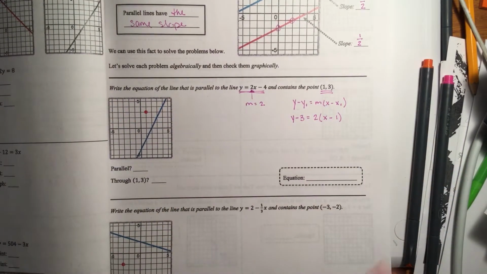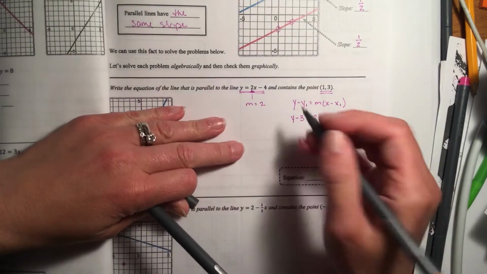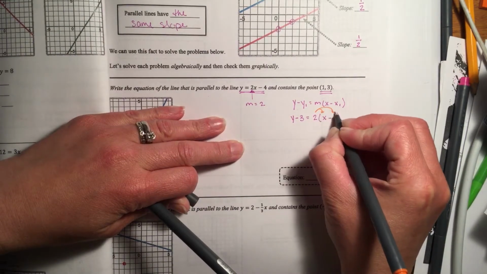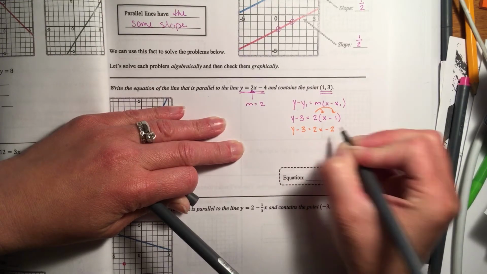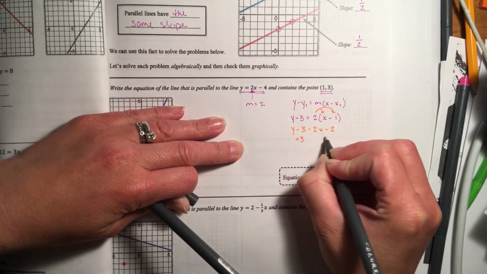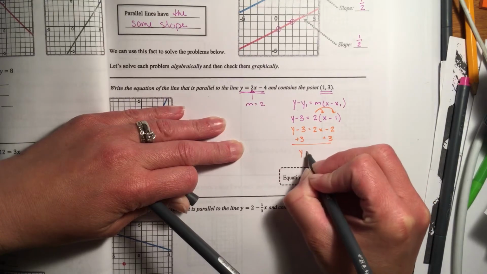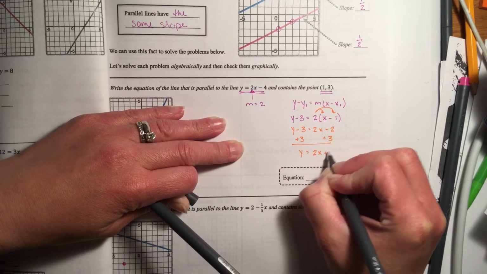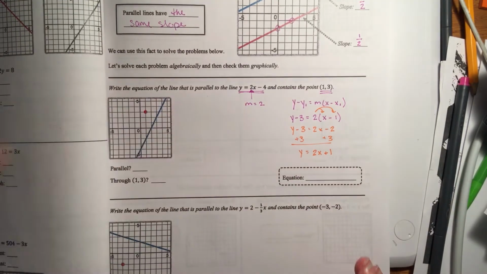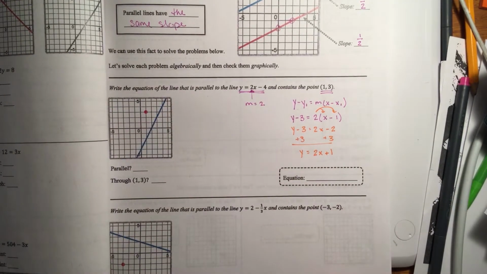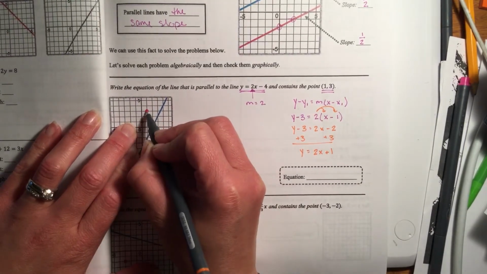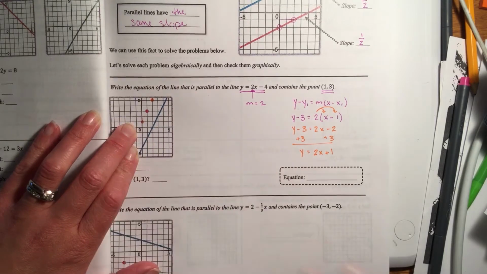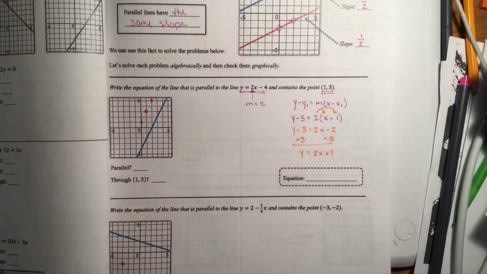And you're going to go ahead and distribute the 2. y minus 3 equals 2x minus 2. And then you're going to add 3 to the other side. y equals 2x plus 1. Okay, and so if you were going to go to the graph, you could put your point on 1, up 2 over 1, up 2 over 1, and there is your line.